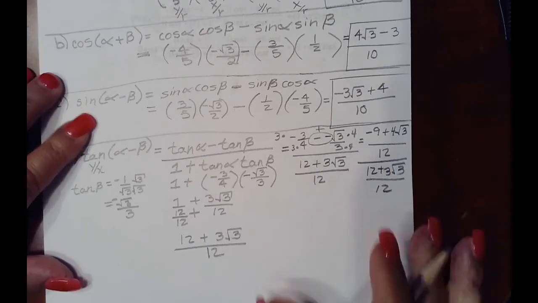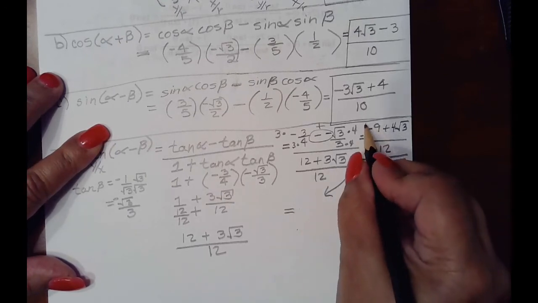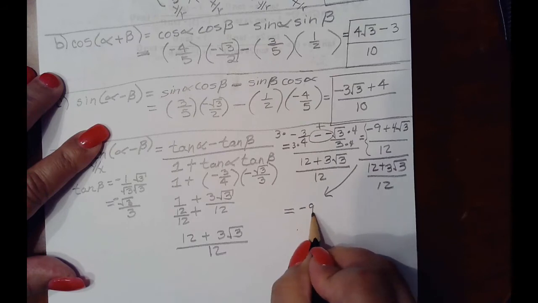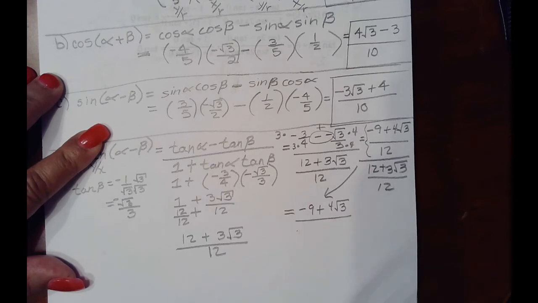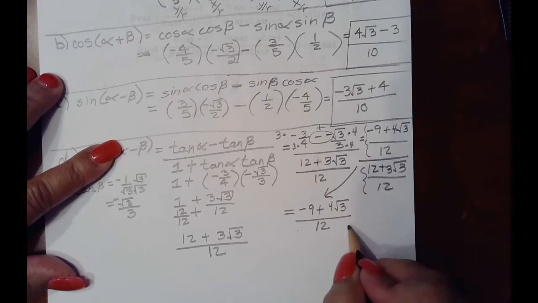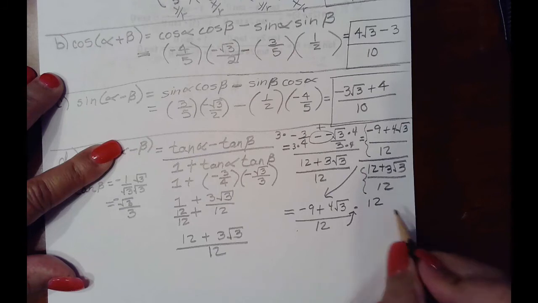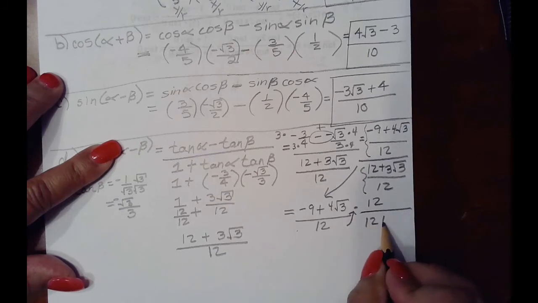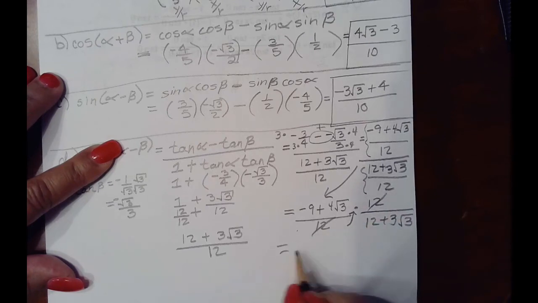Okay, so you have a complex fraction here. And I'm going to leave the top fraction alone. Negative 9 plus 4 square roots of 3 over 12. I'm going to take this and float it right up to the top, right alongside of that fraction, and multiply by the reciprocal. 12 plus 3 square roots of 3. The 12s would cancel, leaving you with negative 9 plus 4 square roots of 3 on the top.